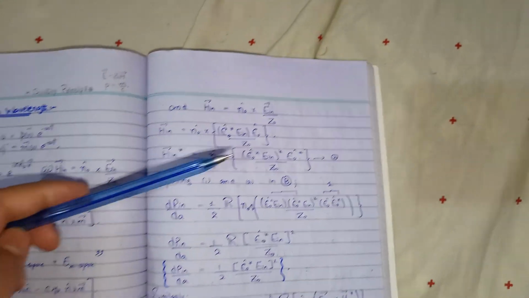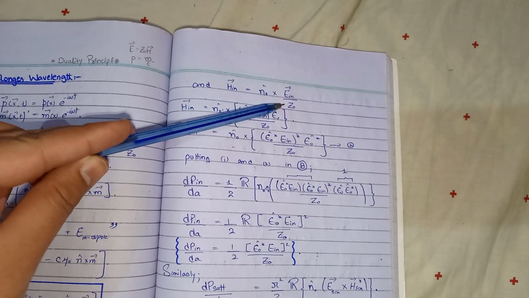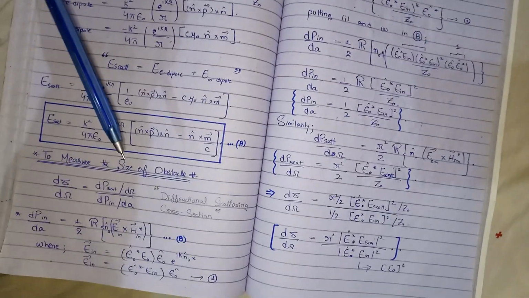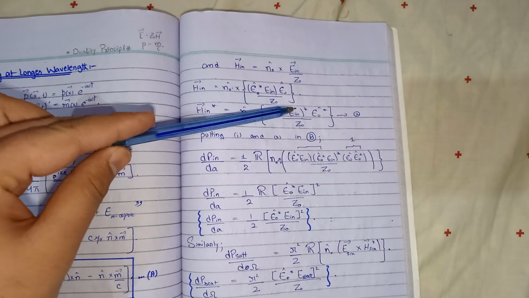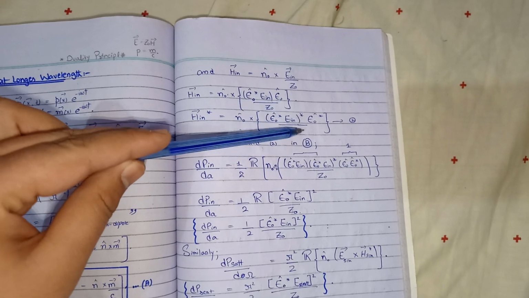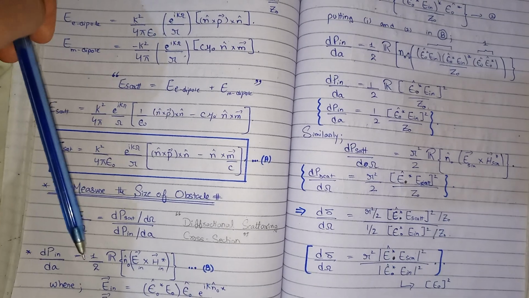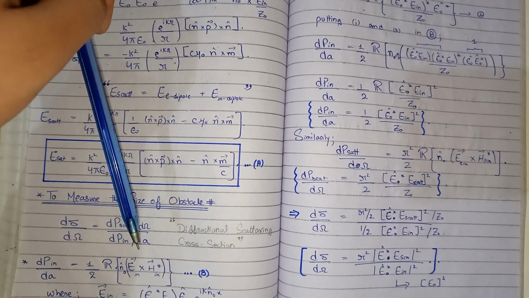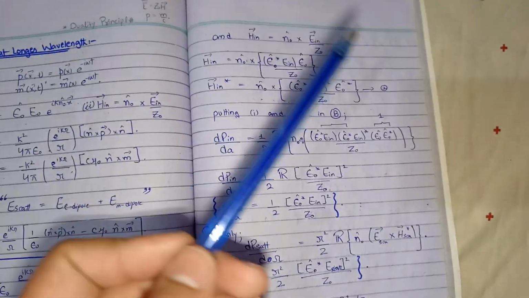So we know that H in, as I mentioned before, can be written as this. So H in is n naught E in by Z naught. We already found E in, but by Z naught we need E in H in star, because in the formula it is H in star. So you have to take the star only, the complex conjugate, so it becomes star here divided by Z naught. Now the final term: you have to find dP in by dA, 1 by 2 real part as it is, and inside is the cross product of E in by H star in. So you have to multiply H star in by H in.